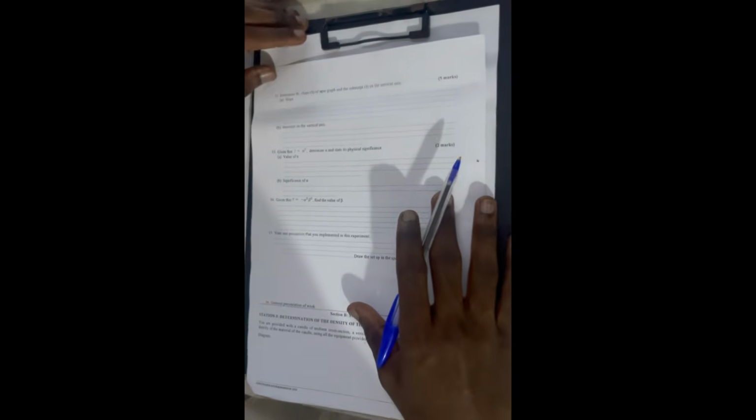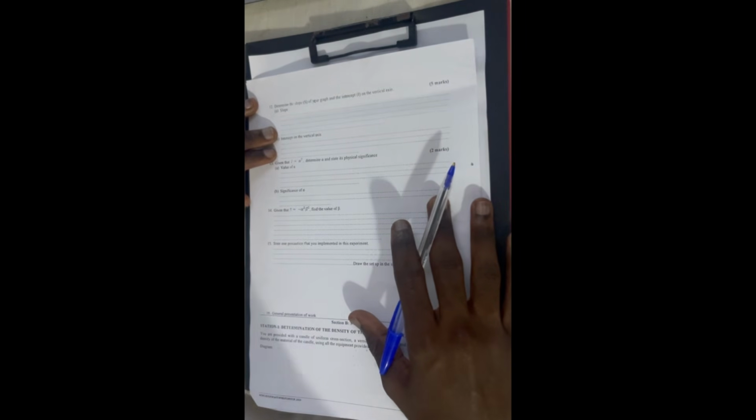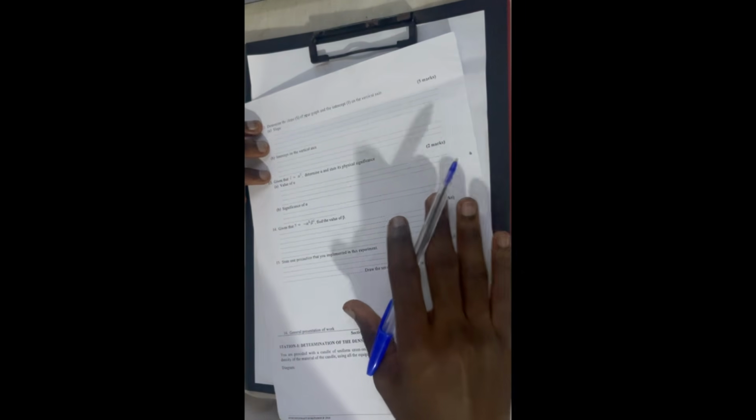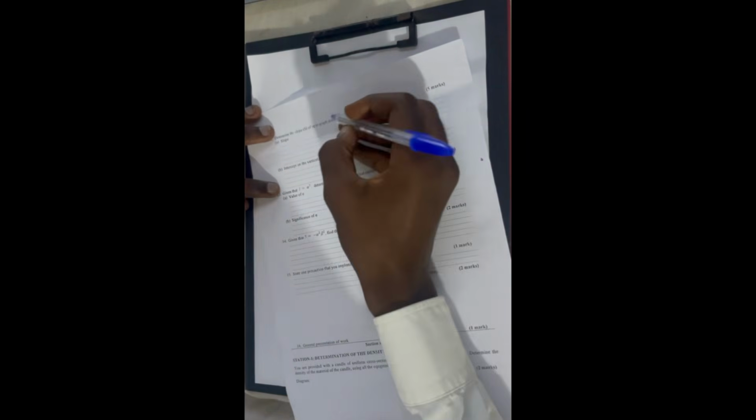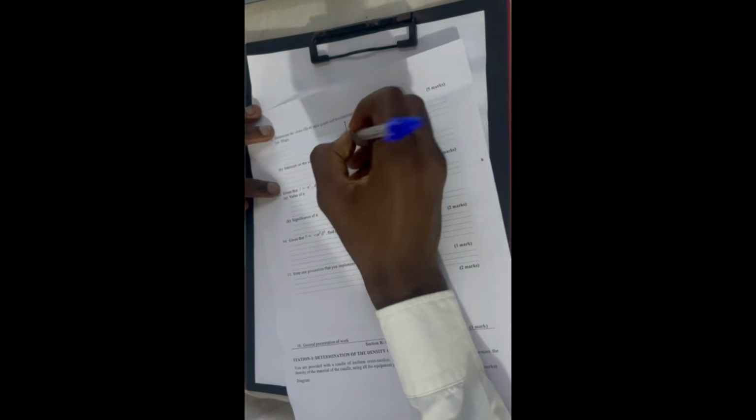Without wasting time, we go directly to the next question. Question 12: determine the slope of your graph and the intercept y on the vertical axis. I will come here. For the slope, you already have the points. Let me copy the points here. The slope is equal to, we know, change in y over change in x.